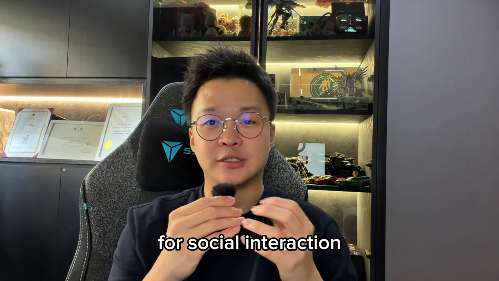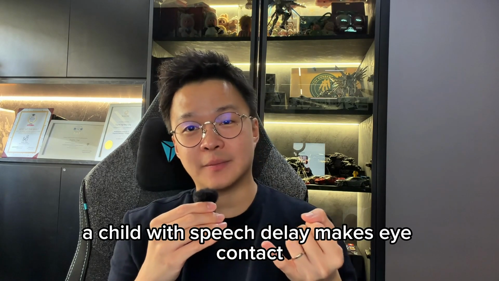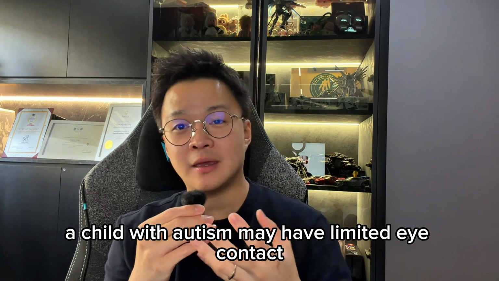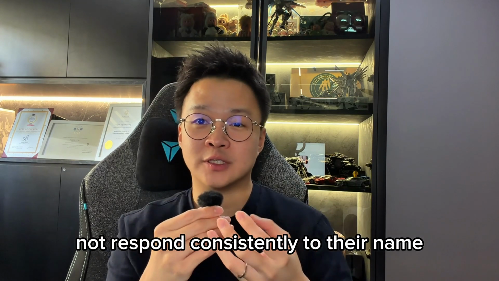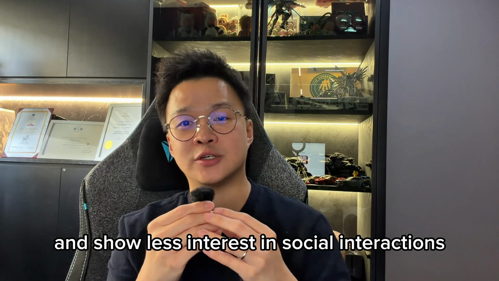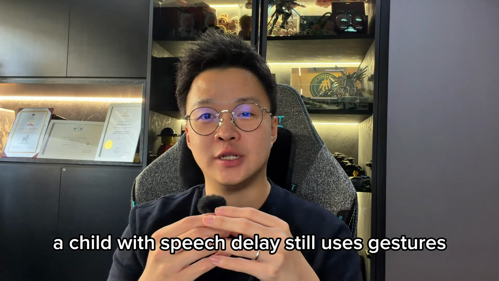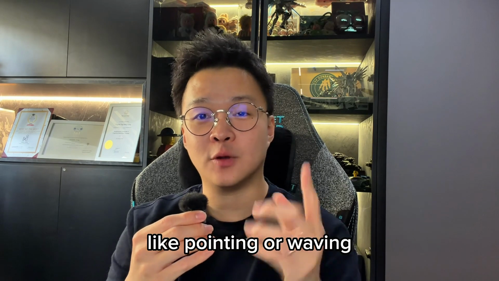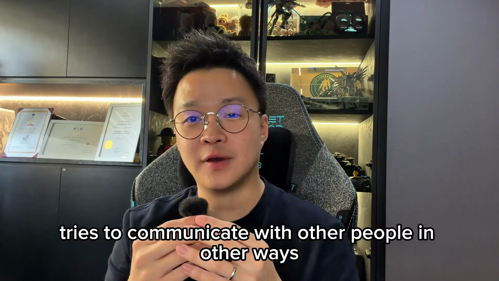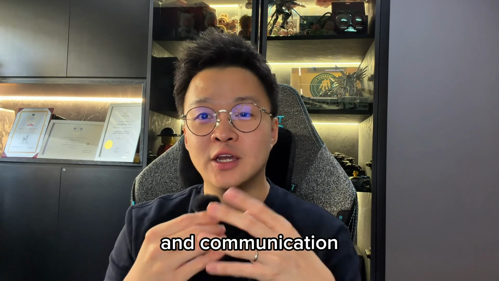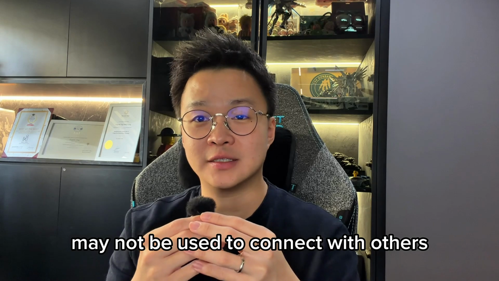For social interaction, a child with speech delay makes eye contact, responds to their name, and enjoys interacting. A child with autism may have limited eye contact, not respond consistently to their name, and show less interest in social interactions. As for their communication style, a child with speech delay still uses gestures like pointing or waving, and tries to communicate with other people in other ways. A child with autism may use fewer gestures, and communication may not be used to connect with others.